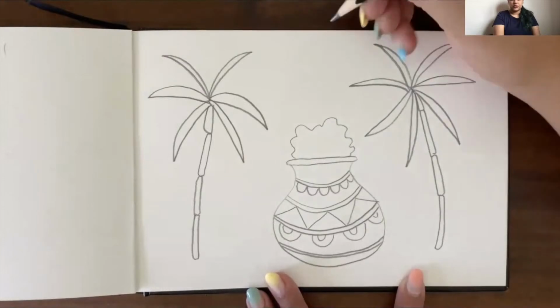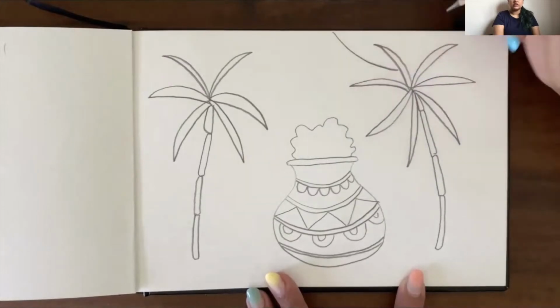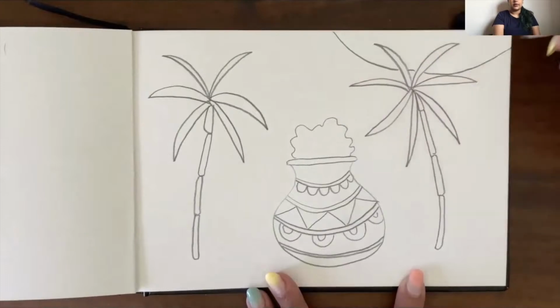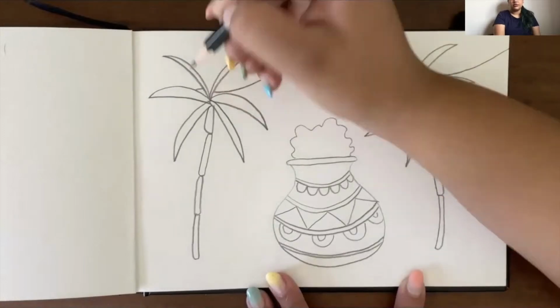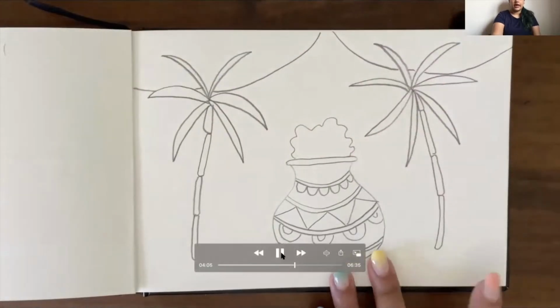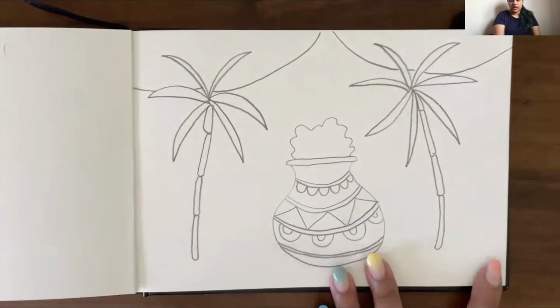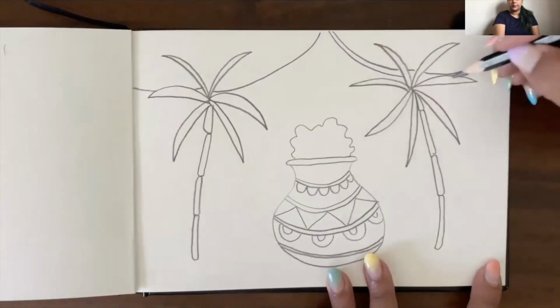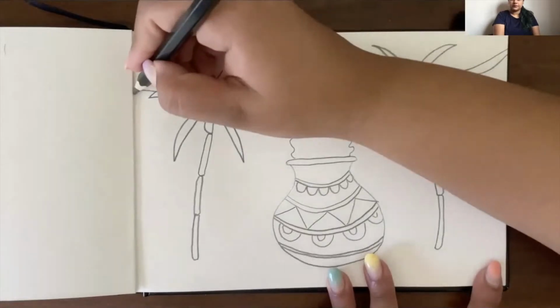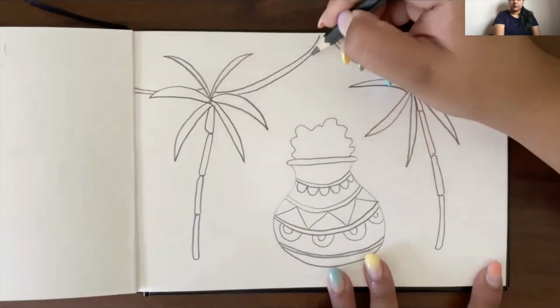For that, we're going to start from the top and do a curve coming out. Now, if you feel like it is overlapping the tree for you, then you can leave gaps like I have between the tree leaves, but if you feel it's a little too hard, you can go over it. That is not a problem at all. It's completely all right. Once you're done with this, we'll make a double line for the same. Perfect.